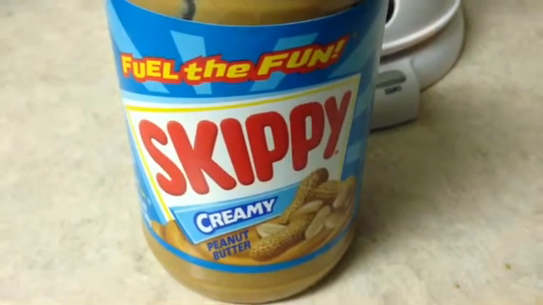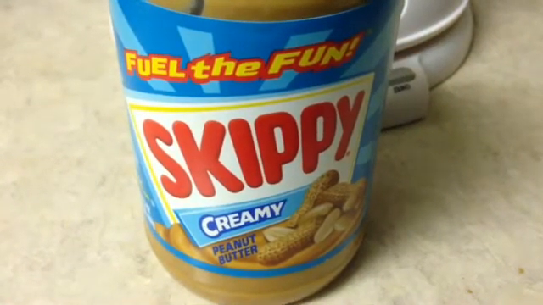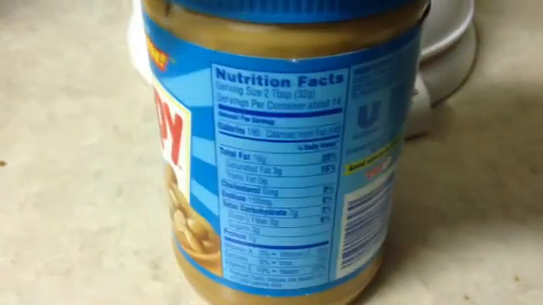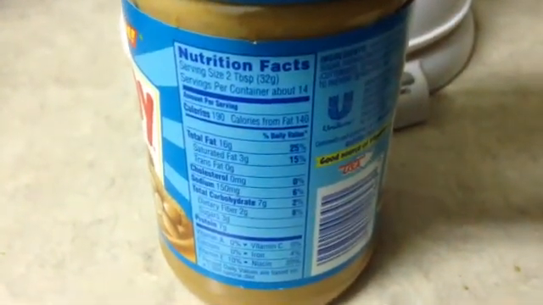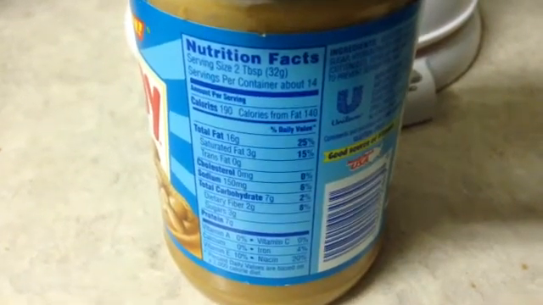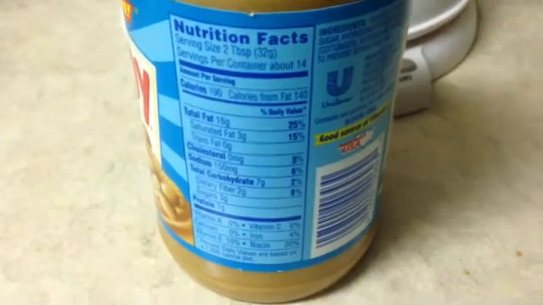Next example, we are going to use peanut butter. Now, in a typical scenario, people will simply read the label at the back and follow that 2 tablespoon serving size. But in reality, if you are weighing your food, it's only equivalent to 32 grams.